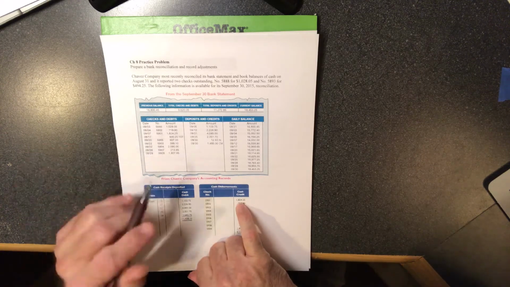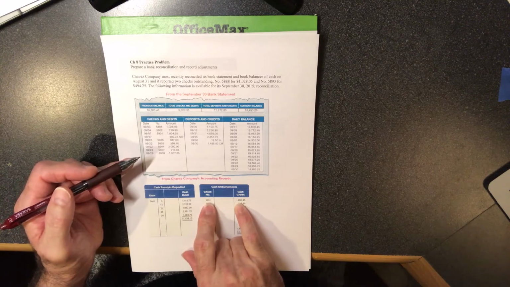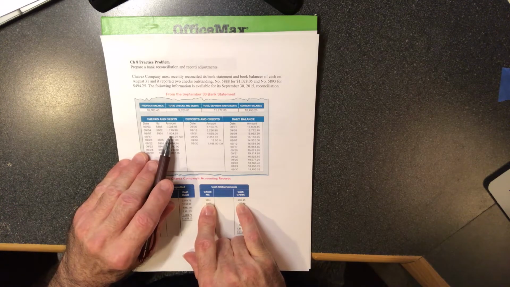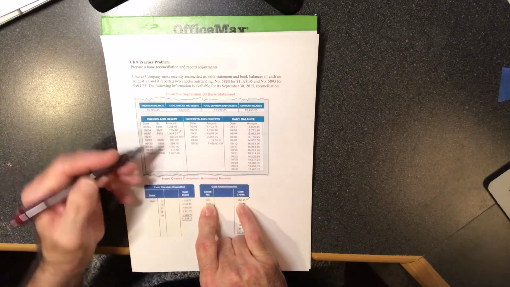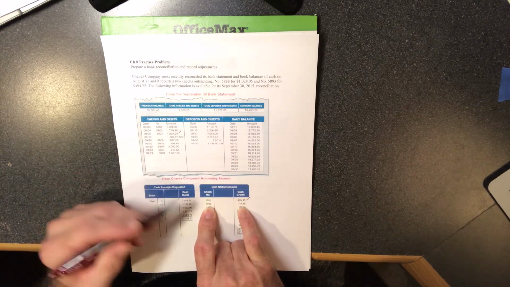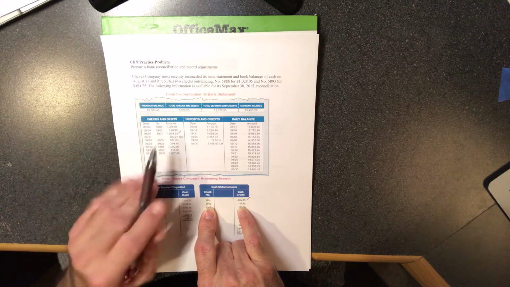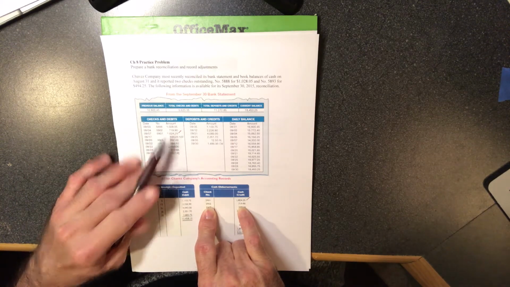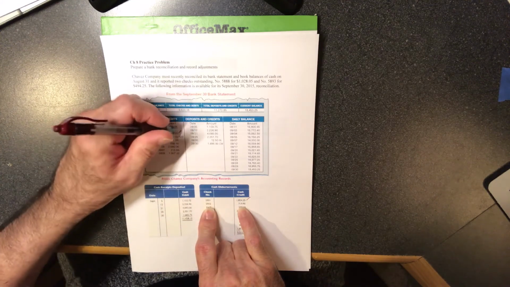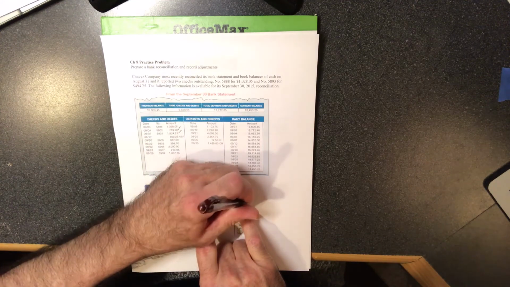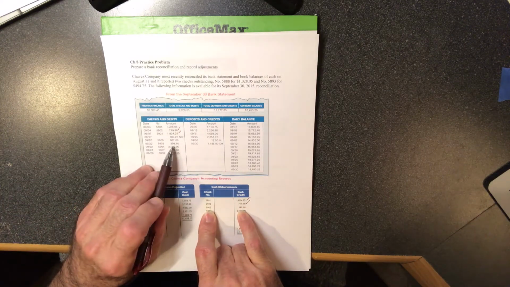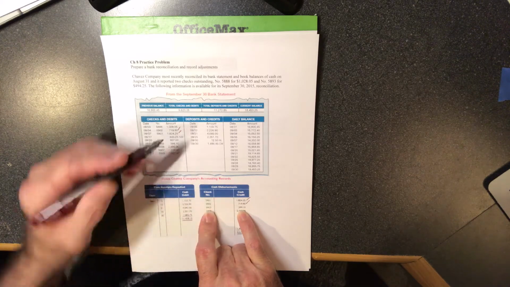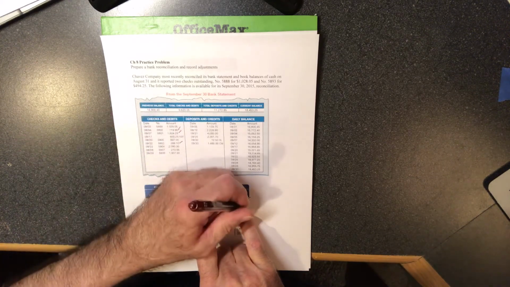And so I start looking at check 5901 for 1824.25. That check shows up on both my books and the bank. I go down to check 5902 and I find it over in here, 5902 for 719.90, and I check that off. I don't have to worry about it anymore. I go to check 5903 and that shows up here for 399.10, so I got 399.10 both places.